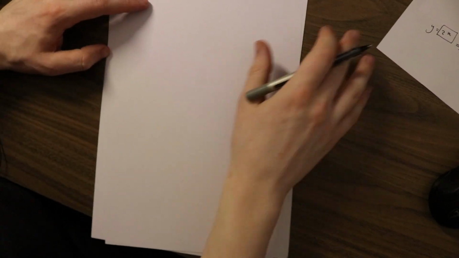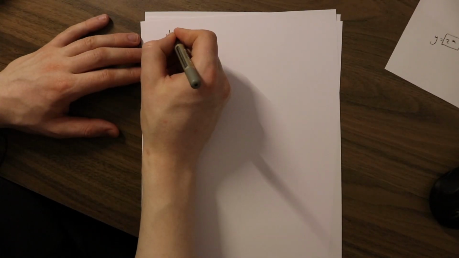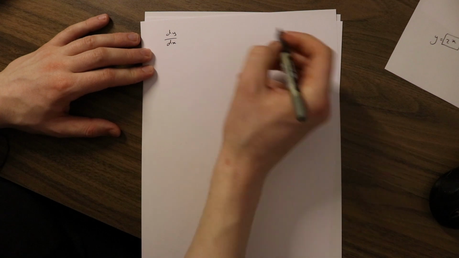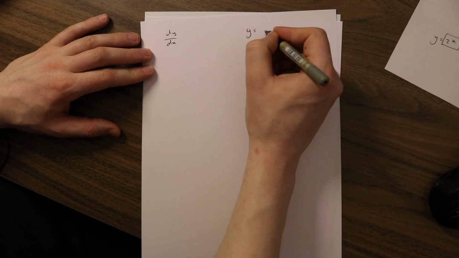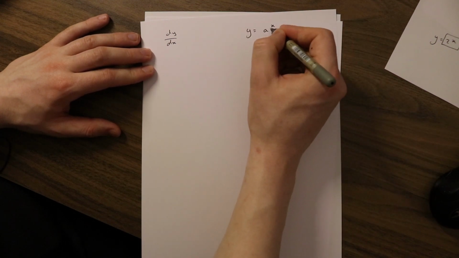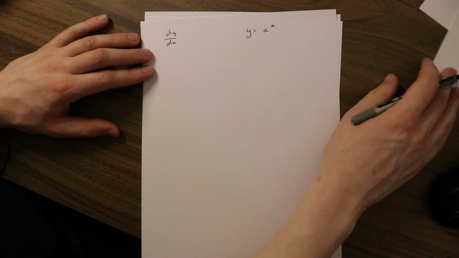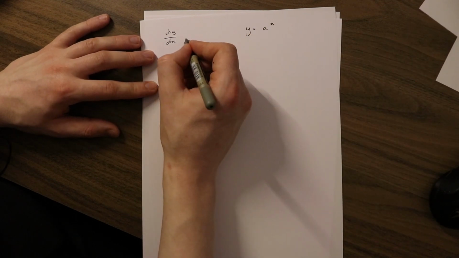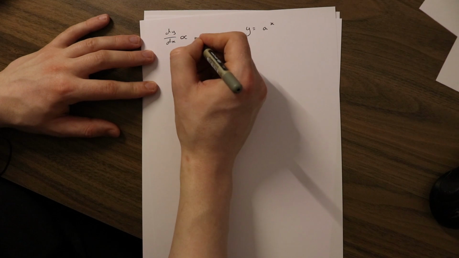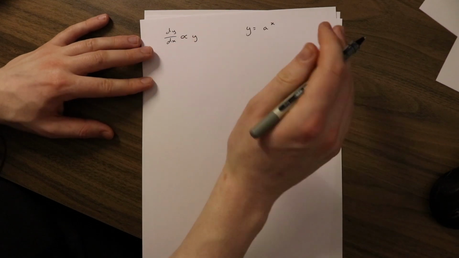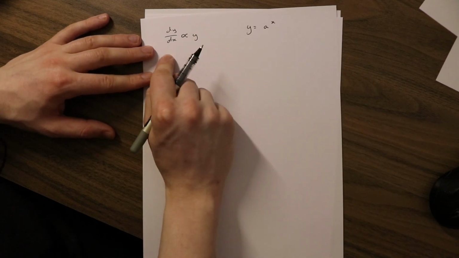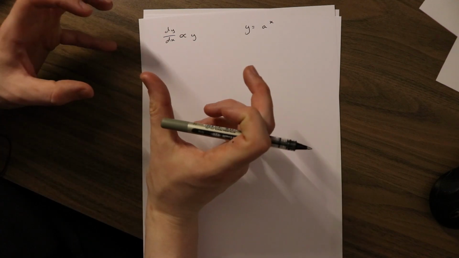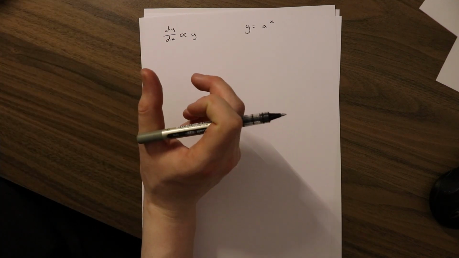Now, actually, there is just a number. So we've got this idea that the rate of change, so if we have a function y equals some number to the power of x, so this would be 2, 3, 4, whatever you like, we have this idea that the rate of change is proportional to whatever size it is. So the bigger something is, the faster it can grow. That's the fundamental idea of what an exponential is.